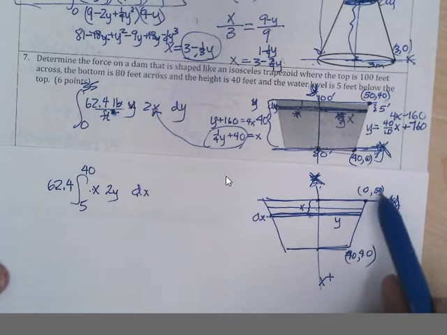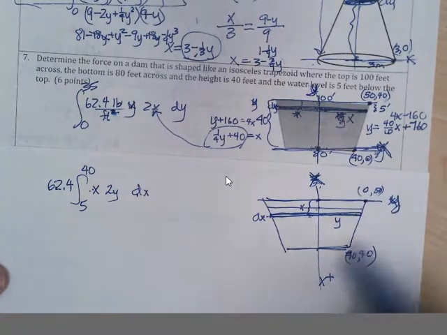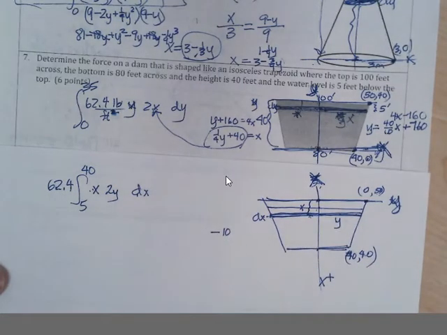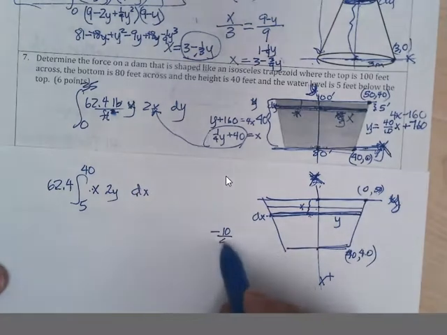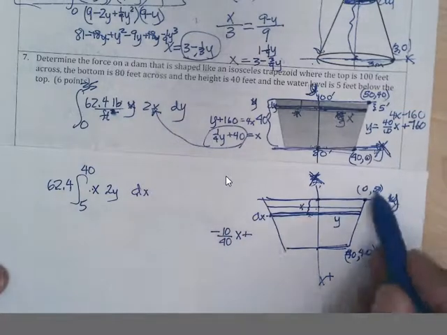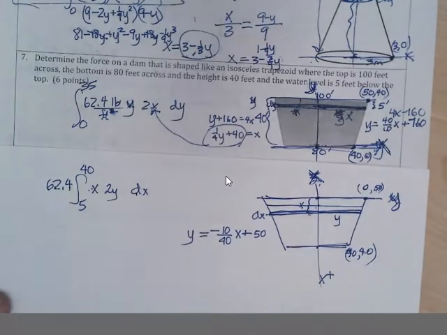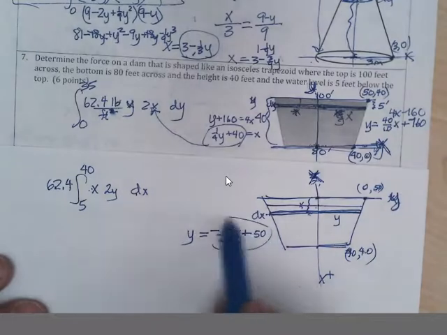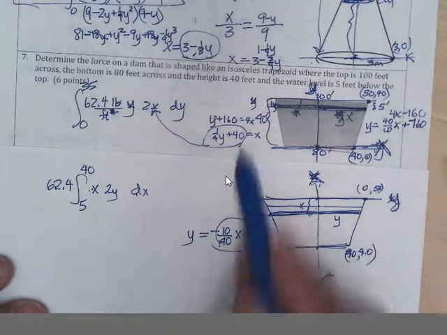So yes, the change in the y goes down. This is the positive x, so it goes from 50 to 40, so it's negative 10 over the change in the x goes from 0 to 40, which is 40, times x plus the y-intercept, 50, equals y. And if I solve, that is solved for y, what I want. That's what makes this a little easier. I don't have to do all this solving for y.